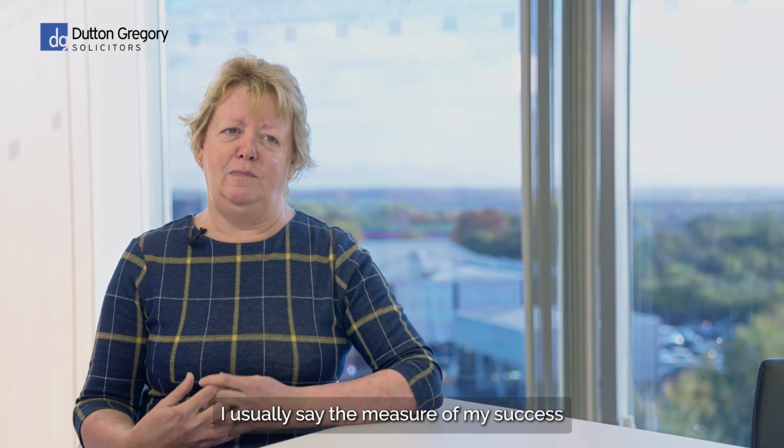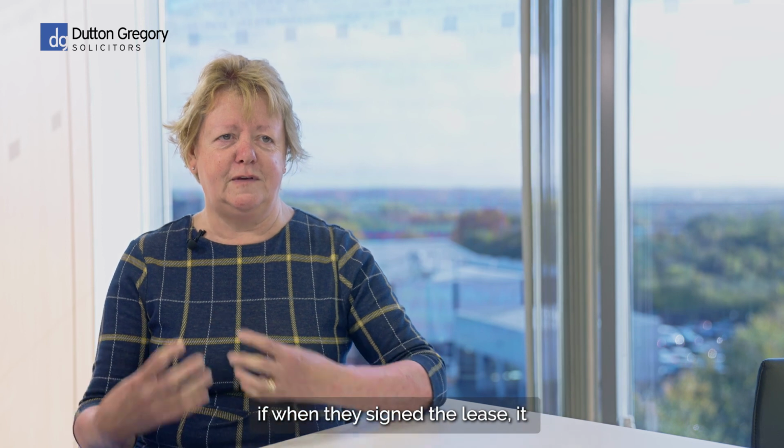I usually say the measure of my success as a commercial property lawyer is if, when they've signed the lease, it then goes into a drawer and they never look at it again.